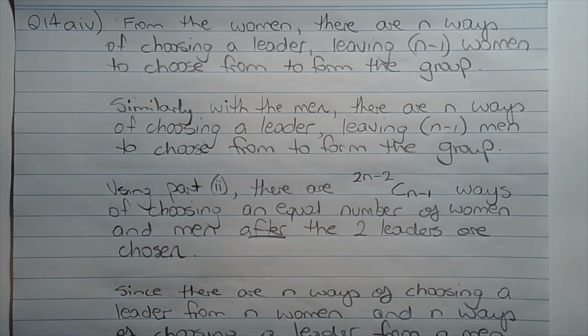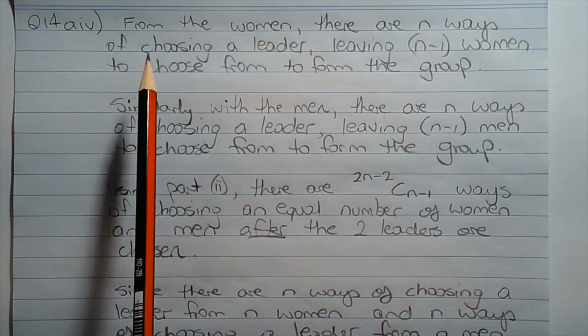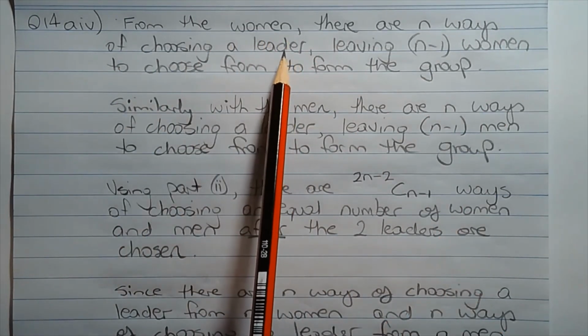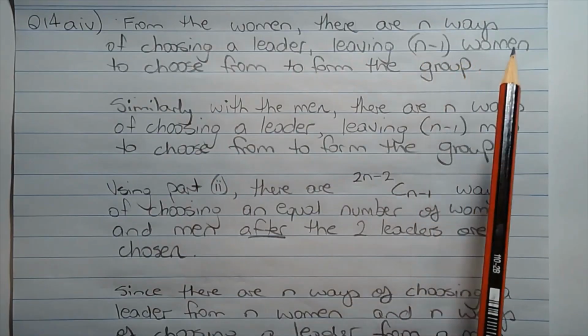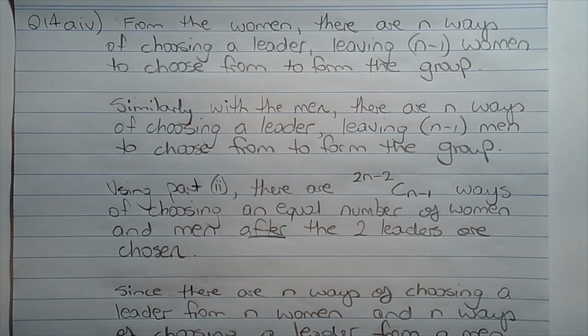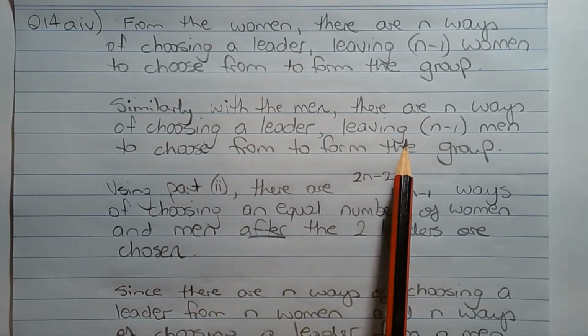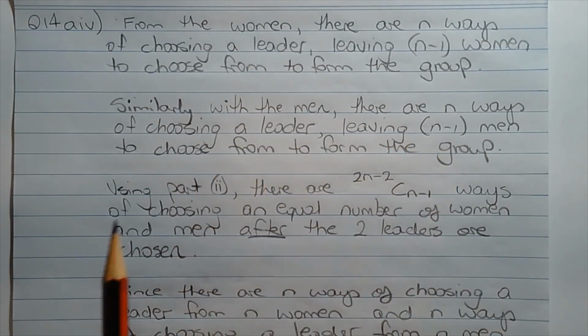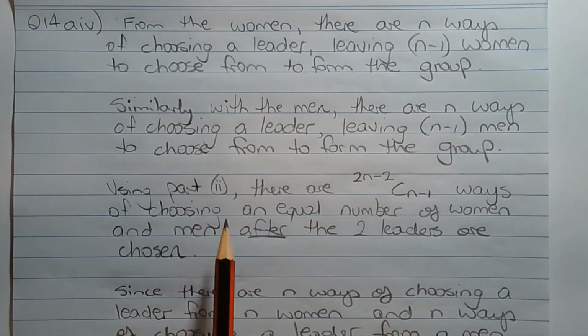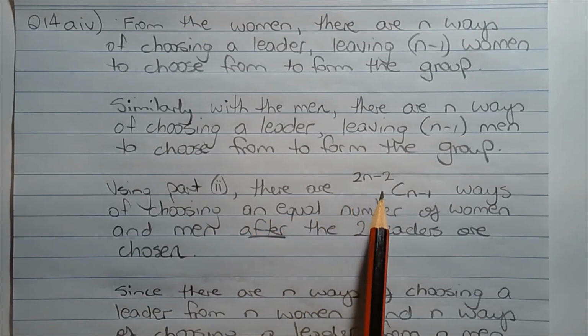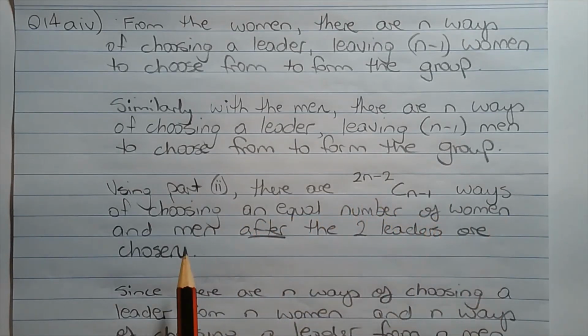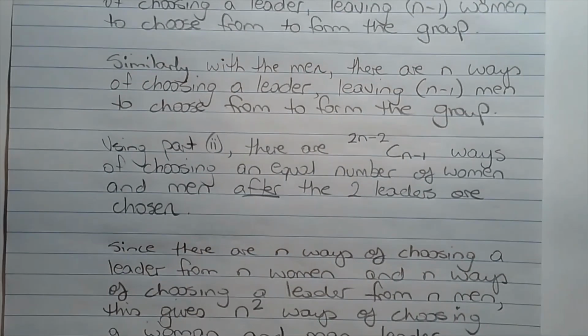In this situation, the leader is being chosen first. So from the women, there are n ways of choosing a leader since there are n women in the club, leaving n minus 1 women to choose from to form the group. Similarly with the men, there are n ways of choosing a leader, leaving n minus 1 men to choose from to form the group. Using Part 2, there are 2n minus 2 choose n minus 1 ways of choosing an equal number of women and men after the two leaders are chosen.